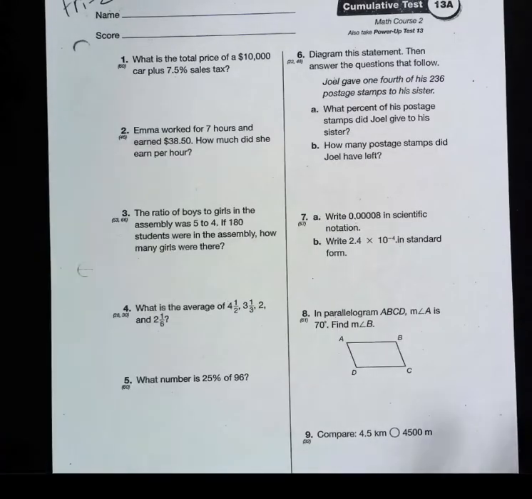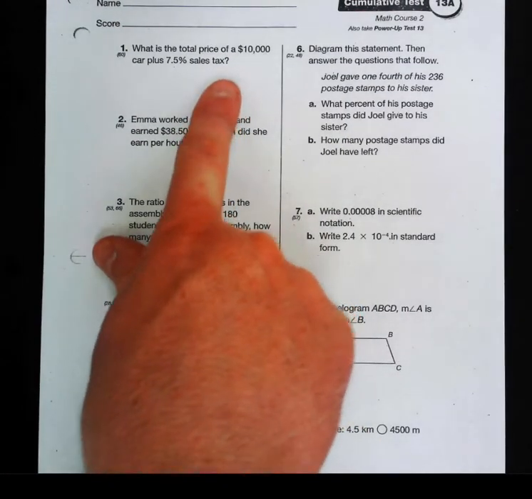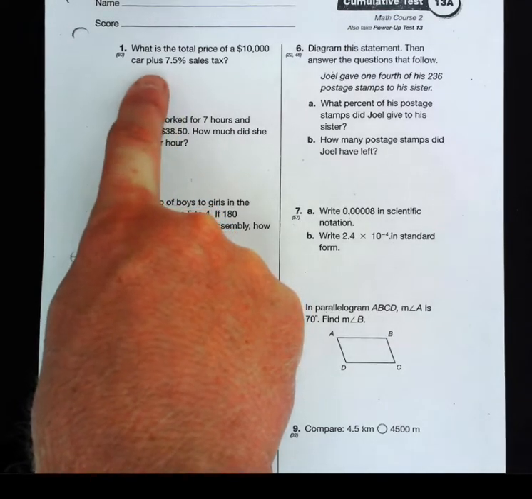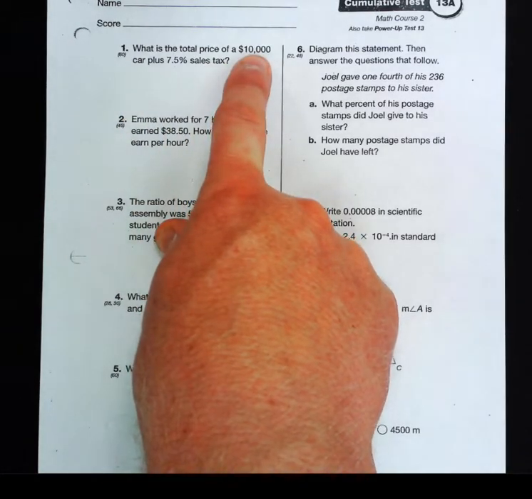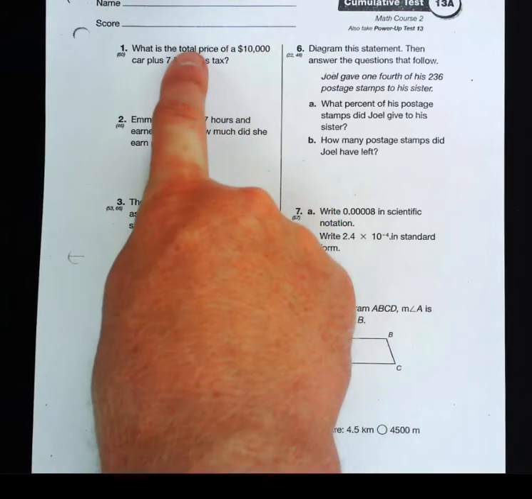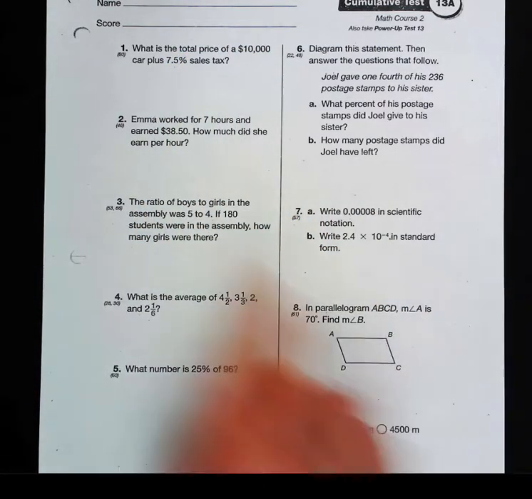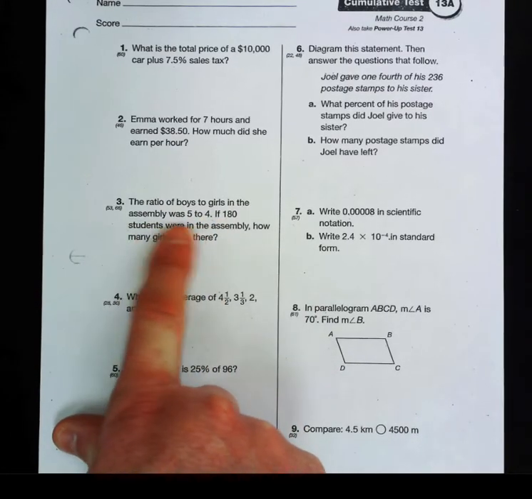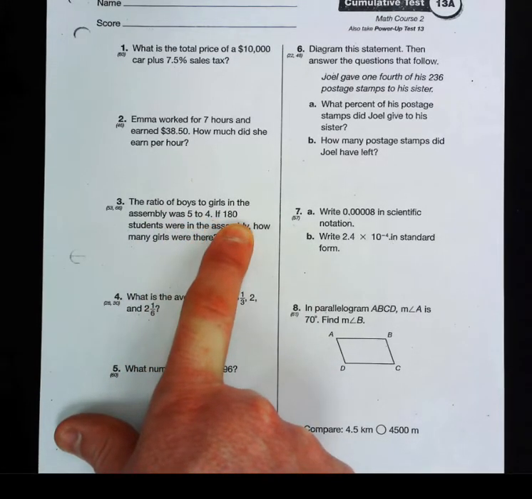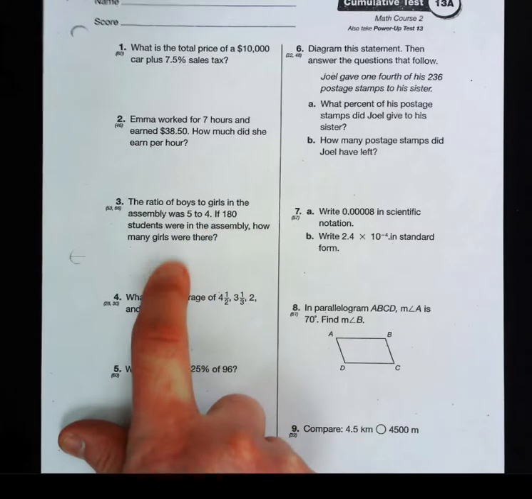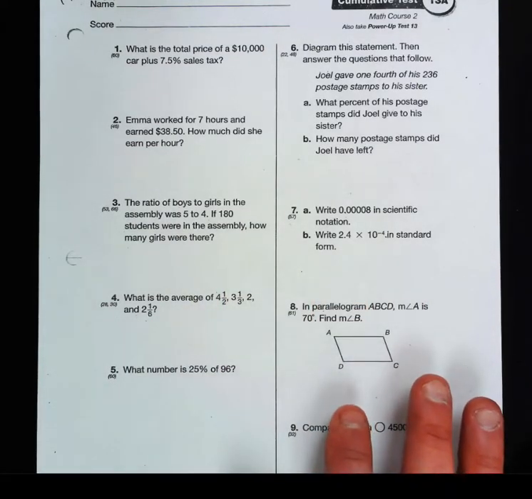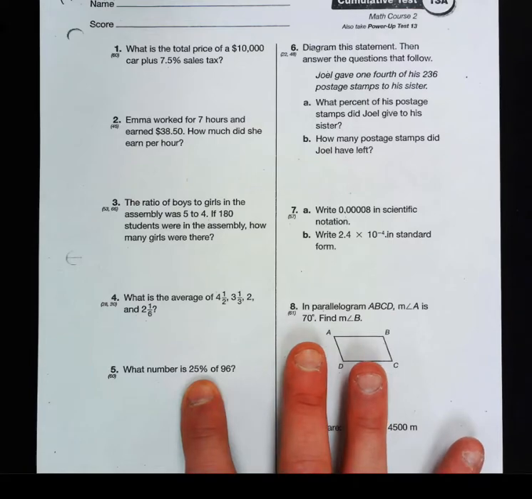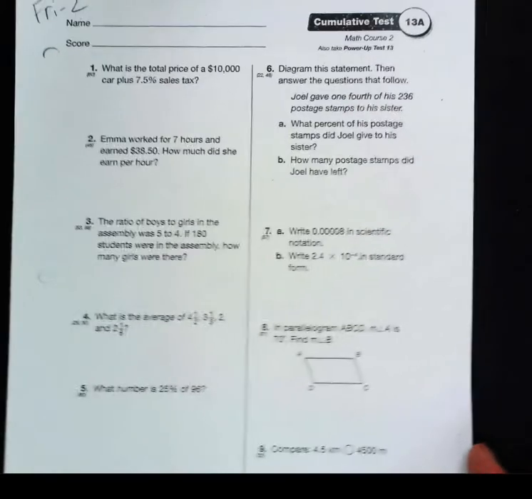Your test rolls like this. What is the total purchase price? I would switch that to a decimal, 0.075. Multiply by that. Take your answer and add it to that because we want total price. Divide. $7 and a total of 38. They have the ratio of boys to girls in the assembly. There's 180 students, guys. That's a 3:2 ratio box because we have the total there. Average, add them all up and divide. There's 5. I would switch this to a fraction, 1/4, and figure out what is 1/4 of 96.